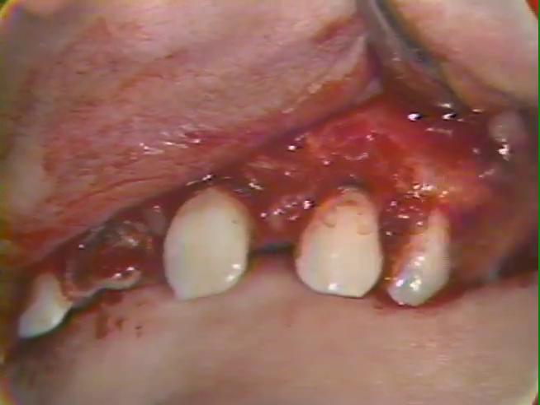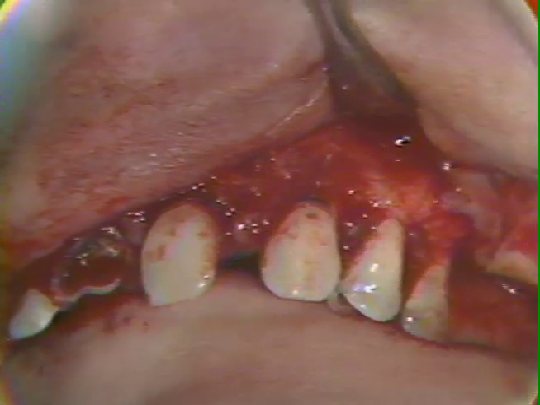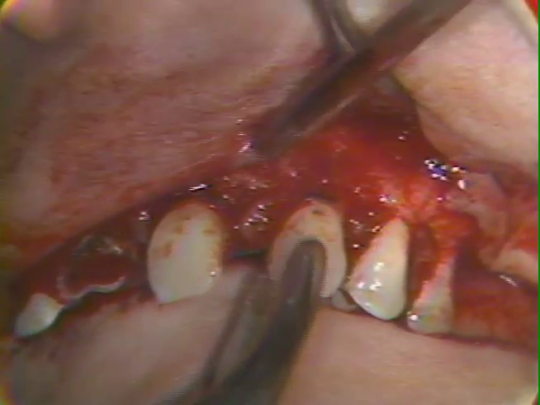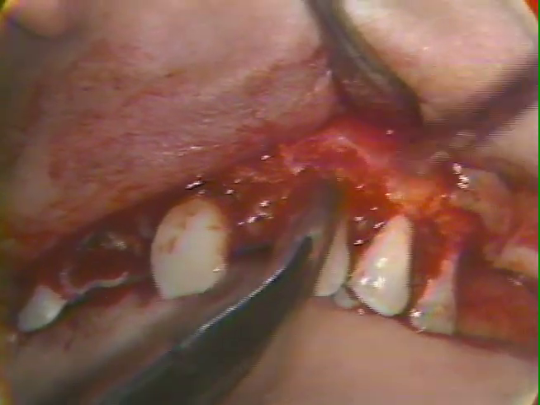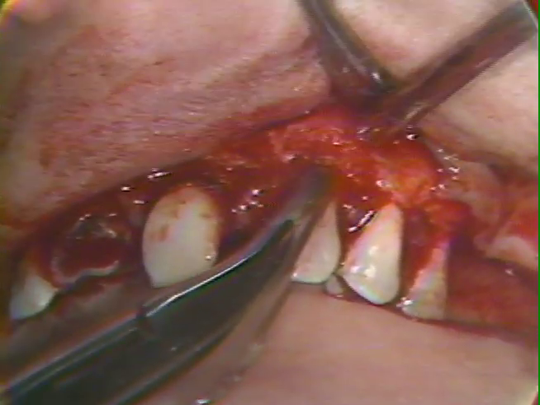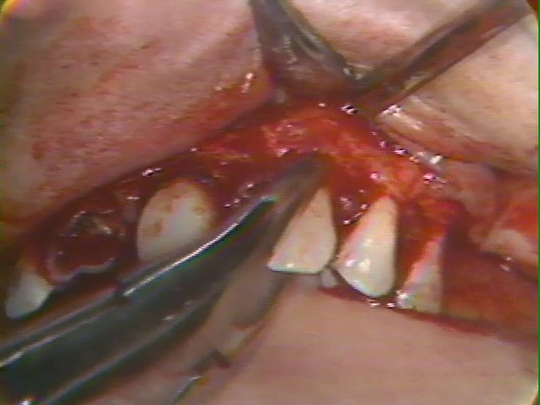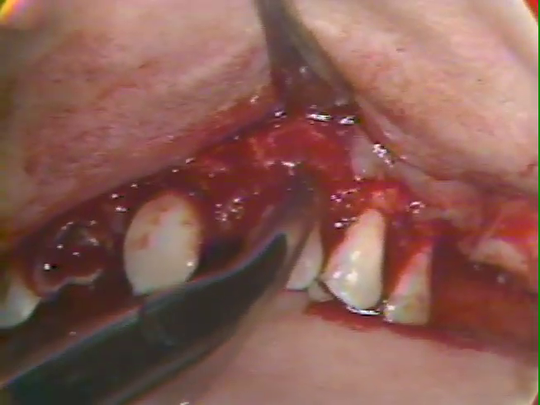As we indicated earlier, because the cuspid root is so long, we tend to remove it first, placing the beaks of the forceps well up on the root, and then proceeding with the mobilization of the canine.